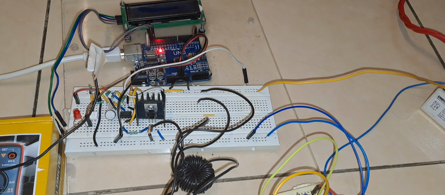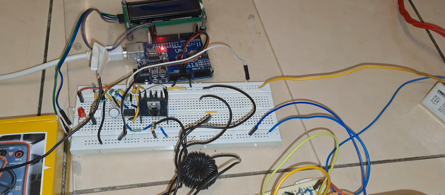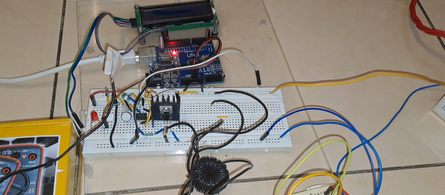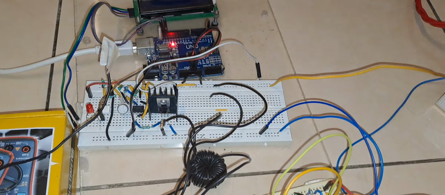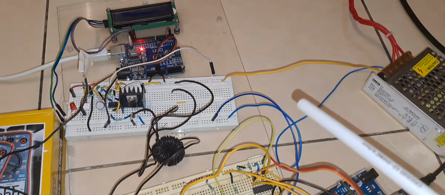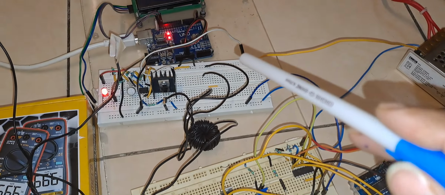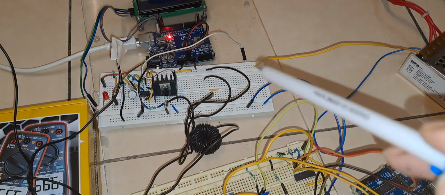Hello everyone. In this video I am going to demonstrate power line communication using FSK modulation technique on 220 volts AC mains line. As you can see, this is my circuit. My circuit consists of basically two parts. This is the transmitter unit and this is the receiver unit.